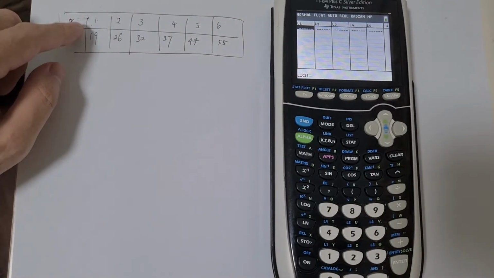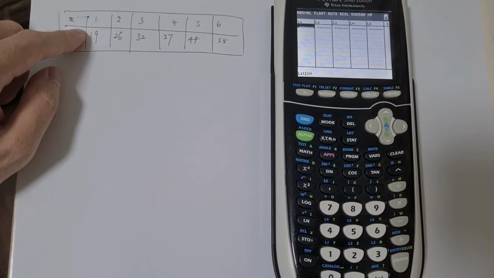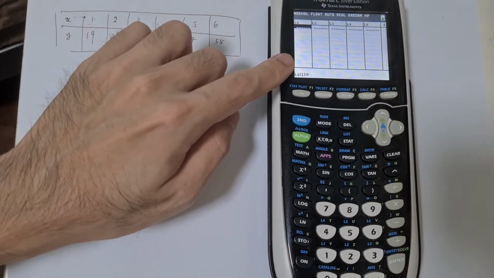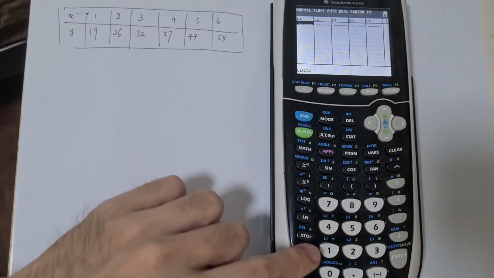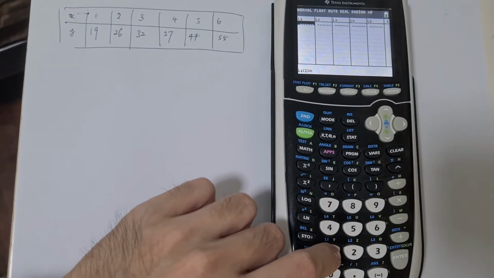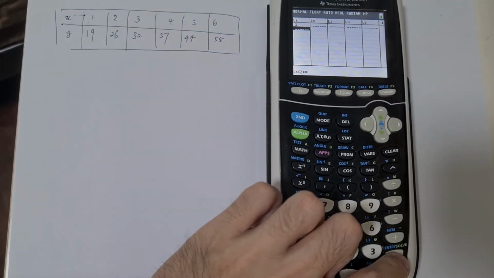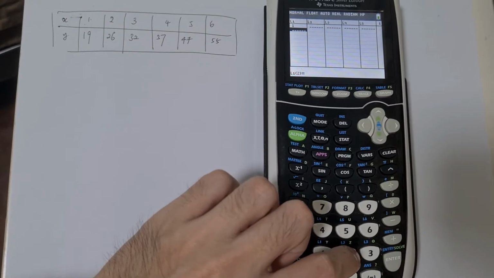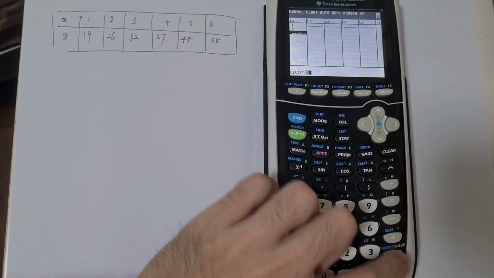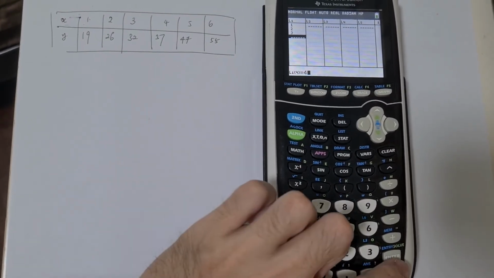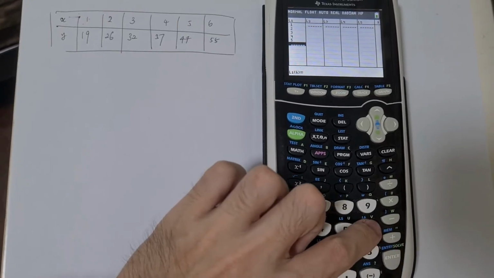To key in first the values of X into column L1, what we need to do is to just press the following: 1, and then click on enter to move on to the next cell, and then 2, 3 and enter, 4, 5 and 6.